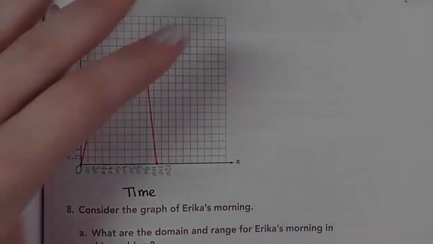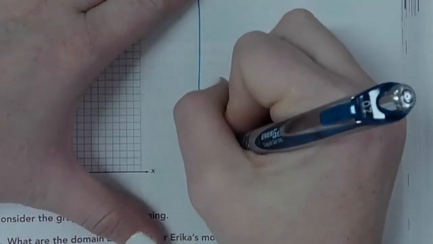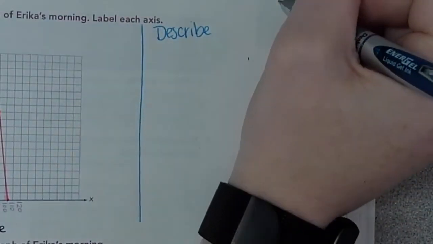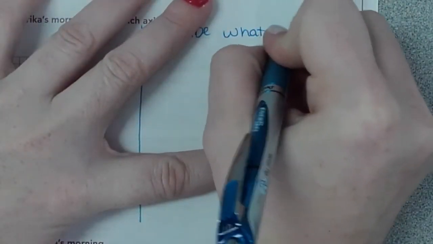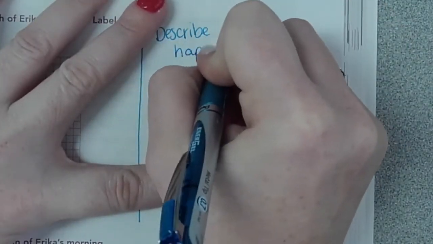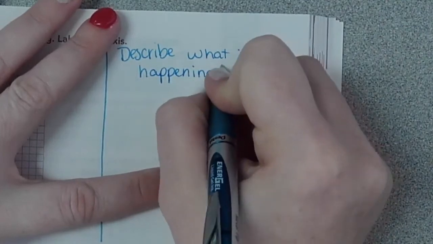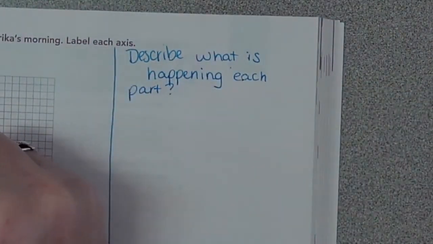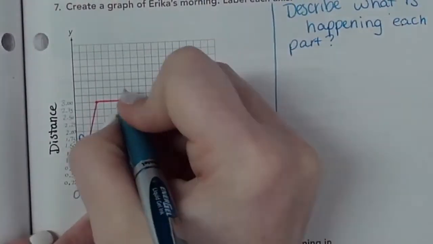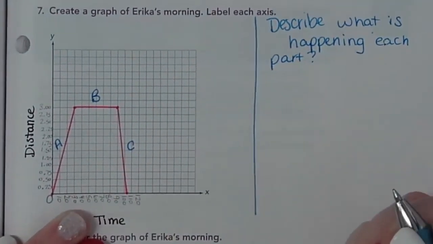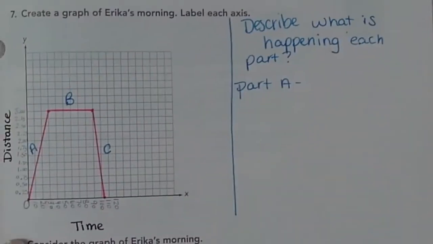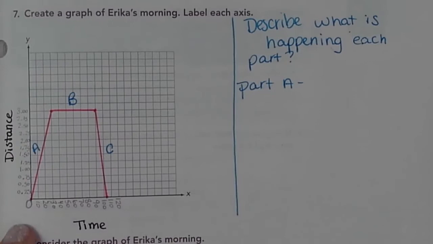Okay. Over here to the side, we are going to describe what's happening in each part. So we're going to call this part A, we're going to call this part B, and we're going to call this part C. So part A, if you look at the graph, what's happening to her or what is she doing?